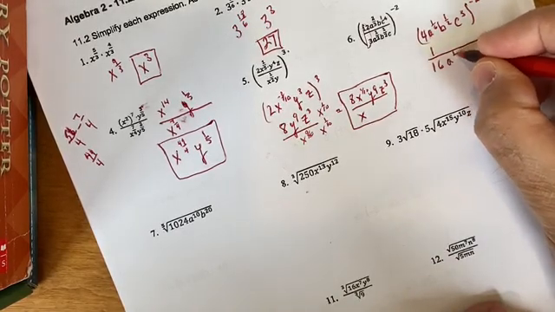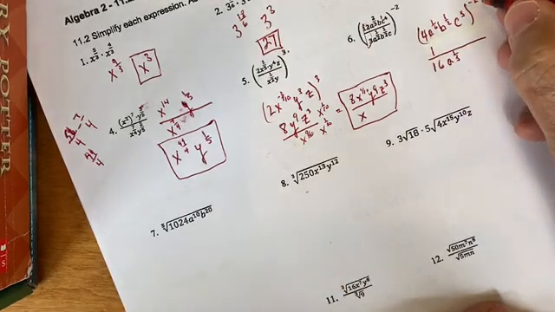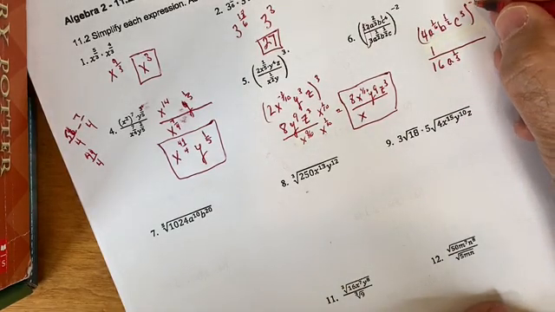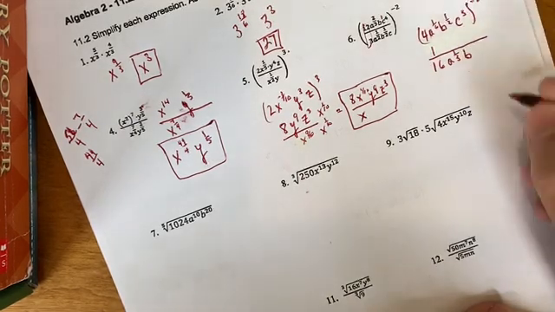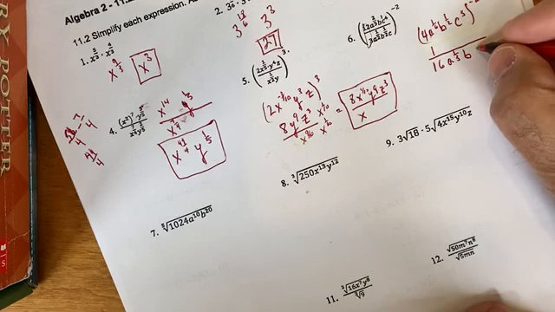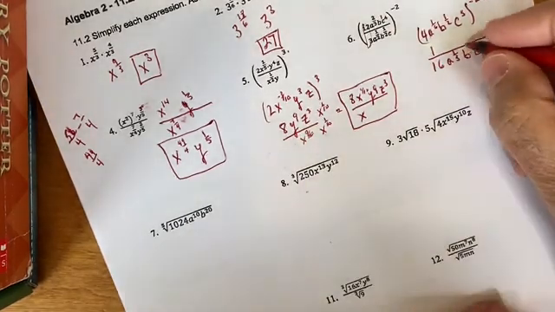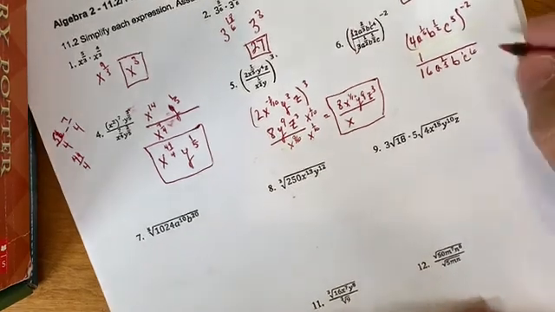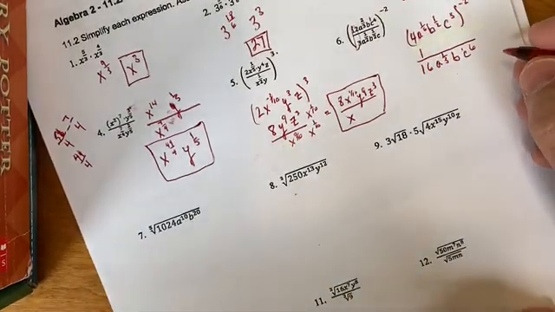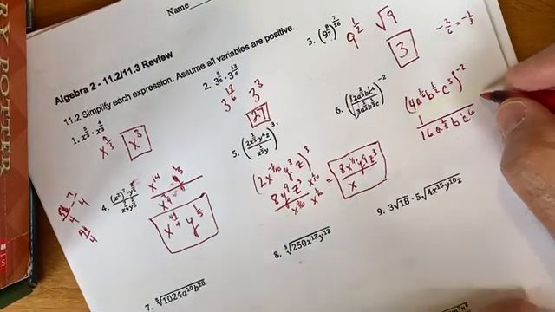A to the 1/3 on the bottom. 1/2 times negative 2 is negative 1, so B to the 1 on the bottom. 3 times negative 2 is 6, so C to the 6 on the bottom. The only problem we have is this A to the 1/3, because you can't have fractional powers in the denominator. So it's not too bad.